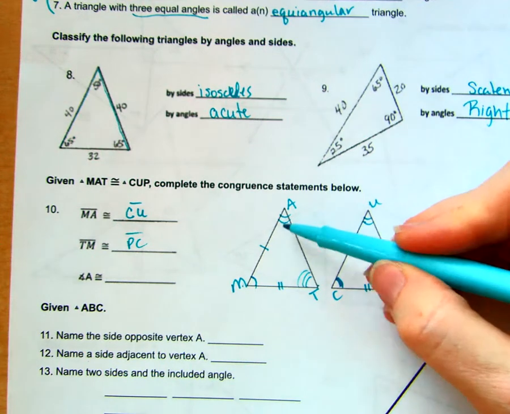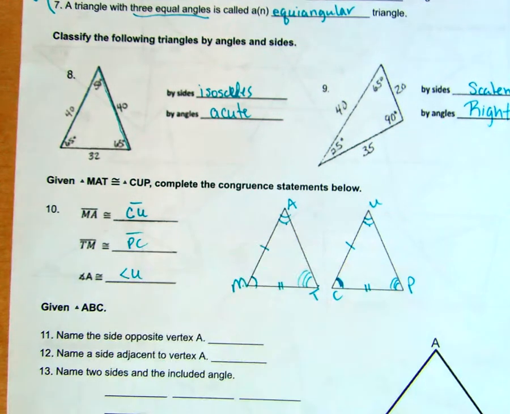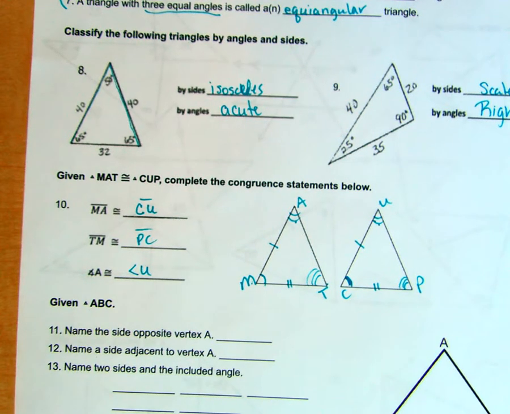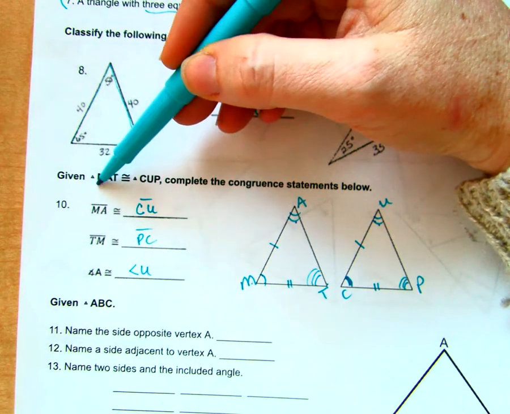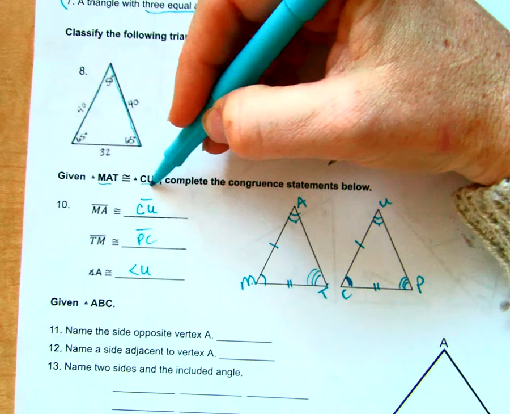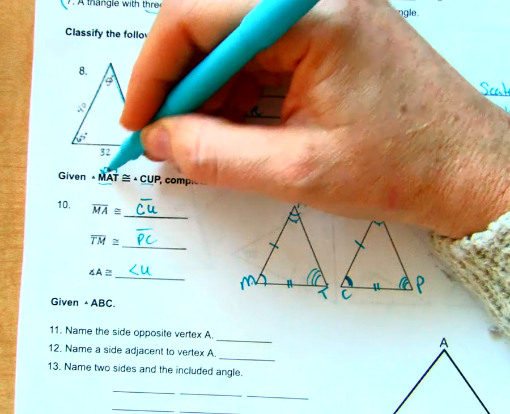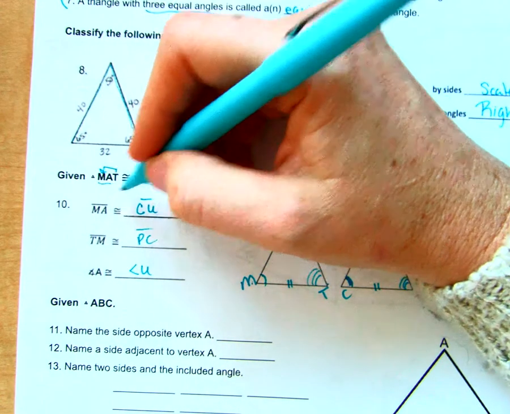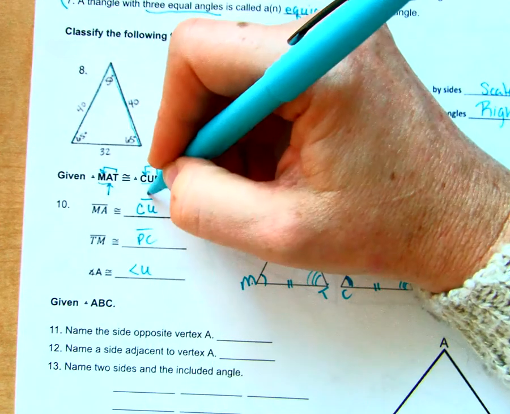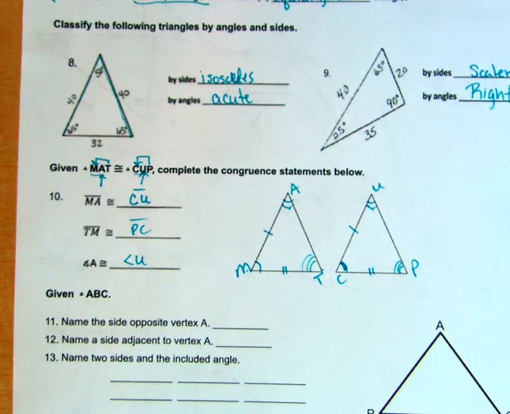And if I'm looking for the congruence of angle A, I can see this angle U. And I don't really need to mark the triangle, okay? Because if I look at the naming up here in the triangles, MA is going to be congruent to CU. That's always going to happen. It's always going to go in order. TM is going to be congruent to PC. And angle A is going to be congruent to angle U. So see how the corresponding parts match? Even in the naming of the triangle, the corresponding parts will match.